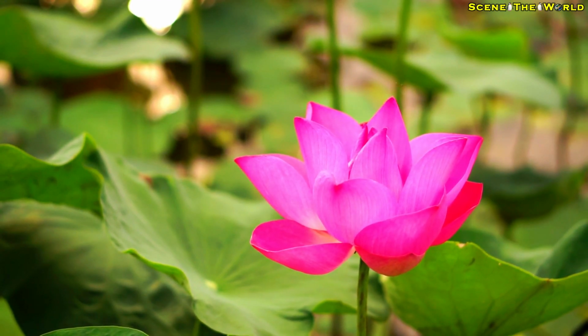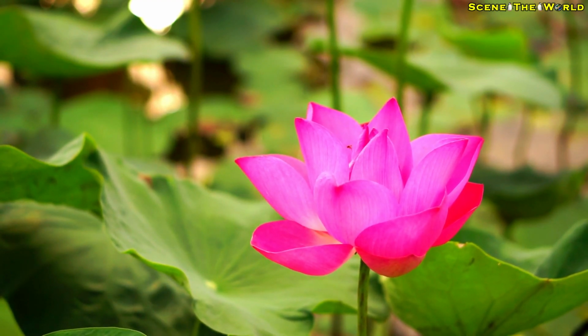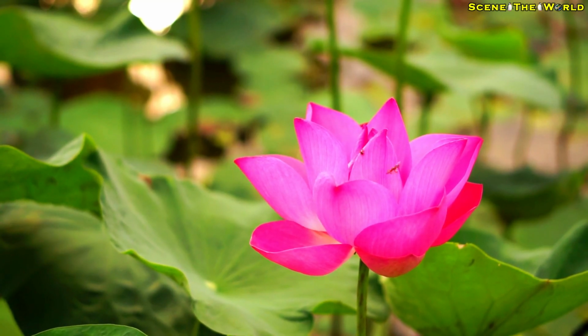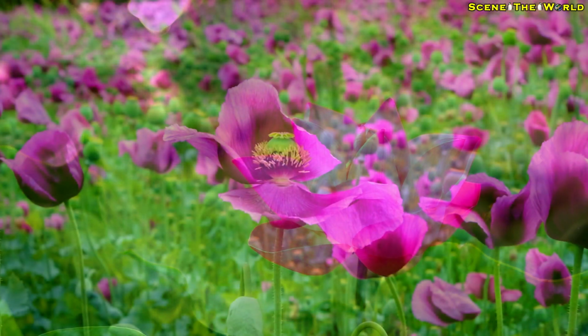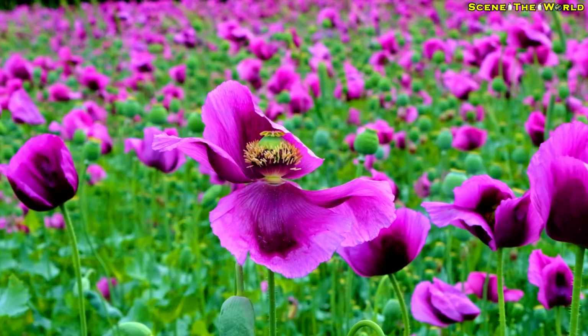A common example of this is most members of the very large composite group. A single daisy or sunflower, for example, is not a flower but a flower head, an inflorescence composed of numerous flowers. An inflorescence may include specialized stems and modified leaves known as bracts.